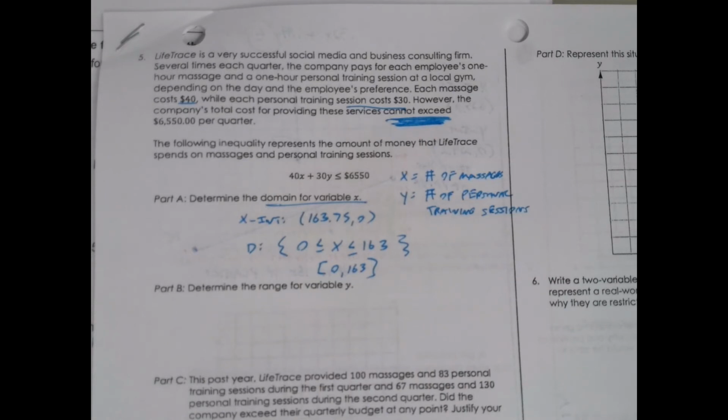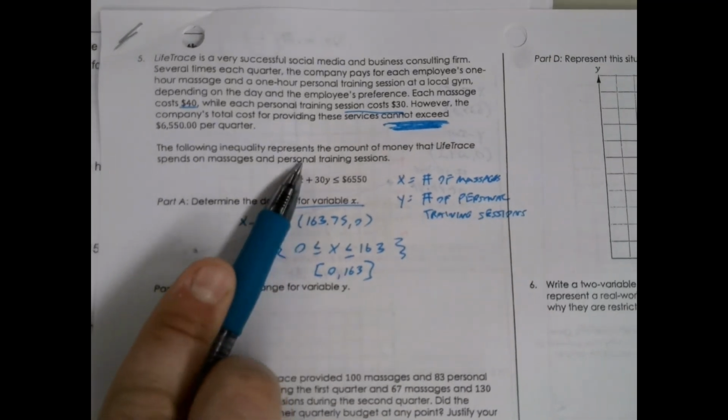Okay? So can you guys tell me how you find the range? What's the significant value I need to get the range? I'm going to need the y-intercept. You guys see that? So all I do is block off the x and divide to get the y. So what's our y-intercept?